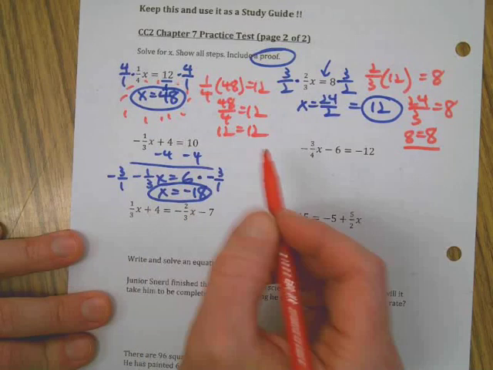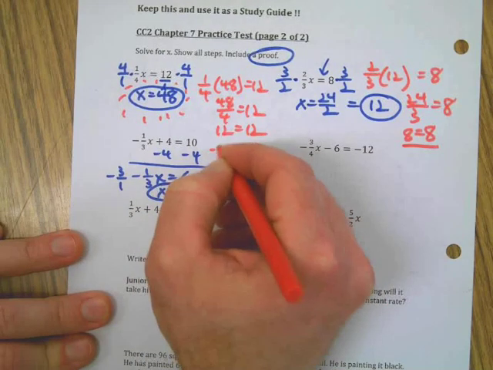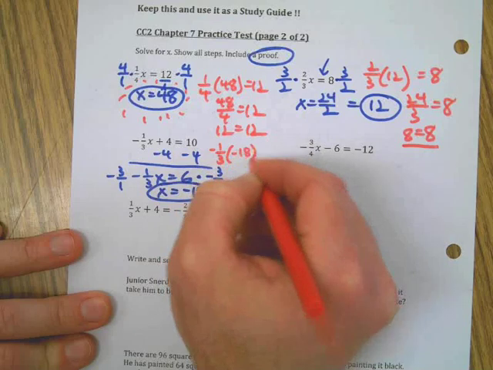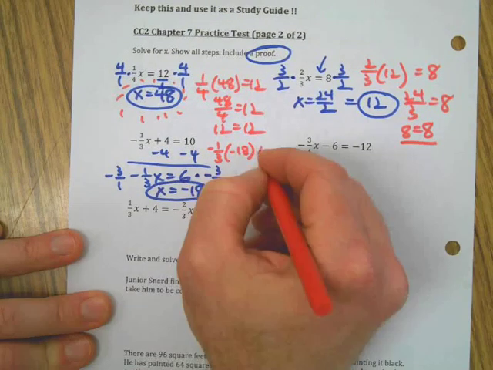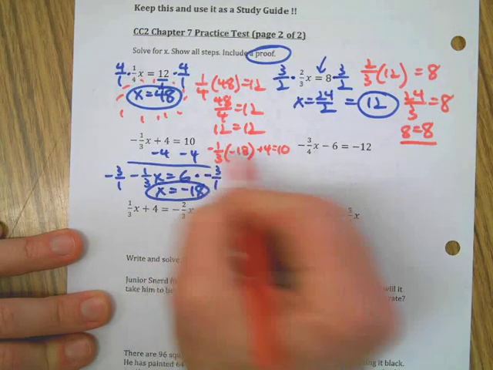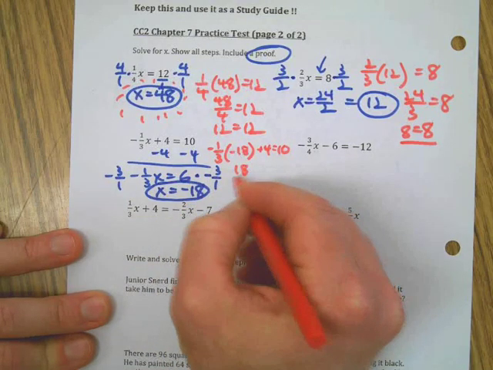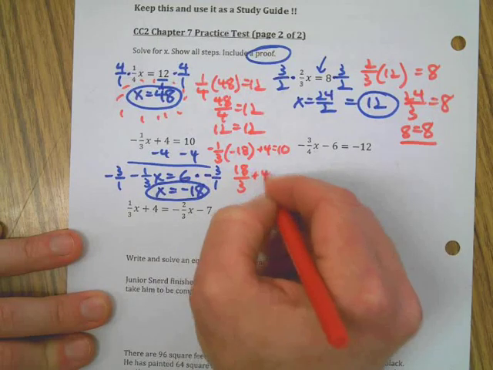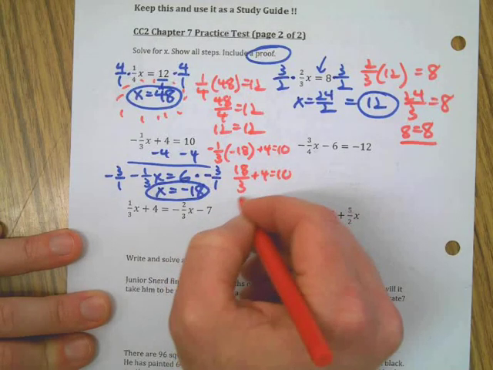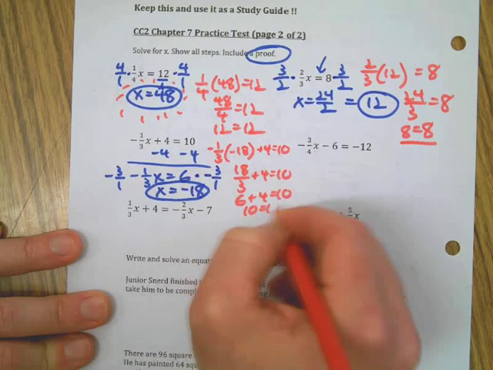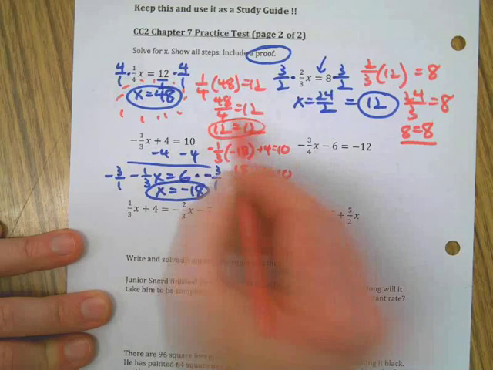Okay, over here, let's see if I have room. Negative 1/3 times what we think the answer is, negative 18, plus 4 equals 10. Same sign, positive answer, so that's going to be 18 over 3, all positive, plus 4 equals 10. What's 18 divided by 3? 6. There we go. So we have our three proofs.